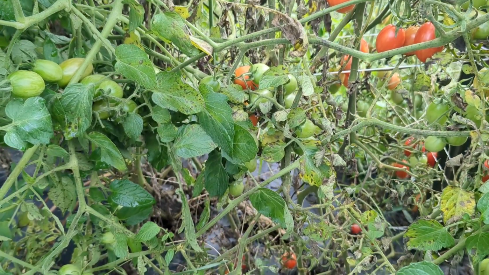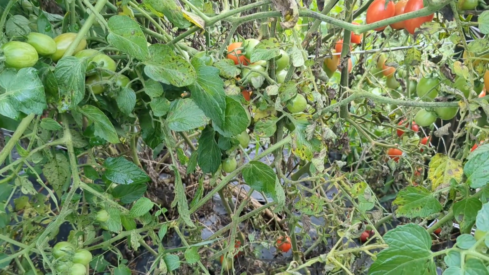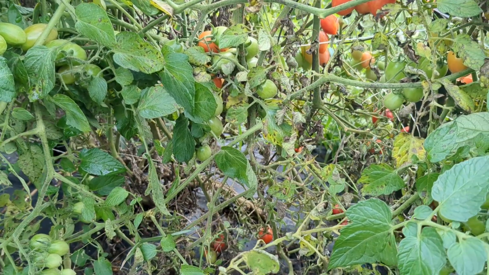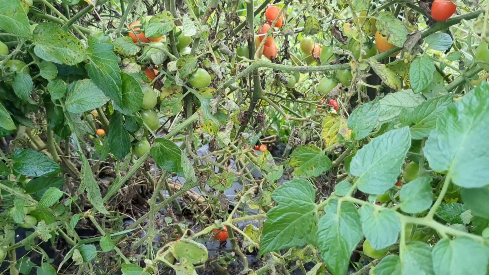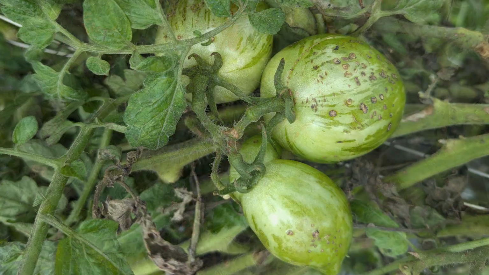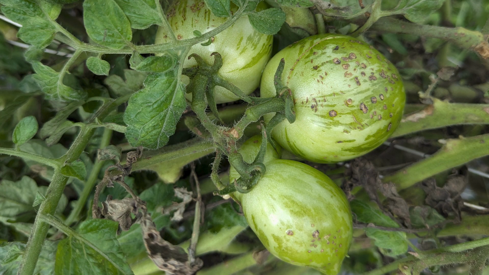Once plants are infected, bacterial spot spreads rapidly and is very difficult to control. So preventative applications are essential. Commercial growers should get in contact with their county agent in regards to fungicide recommendations and an example spray schedule.